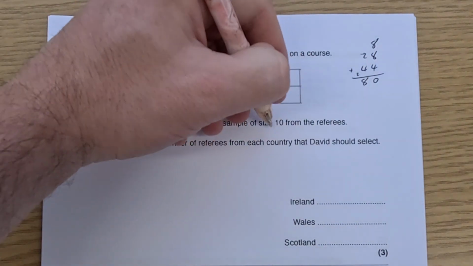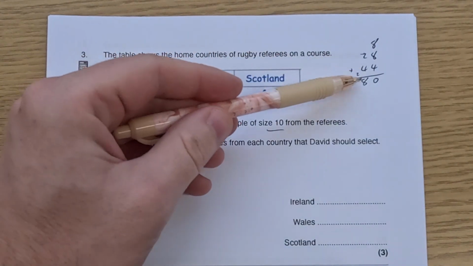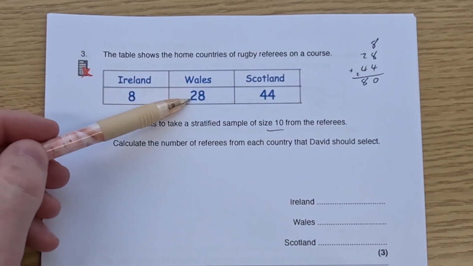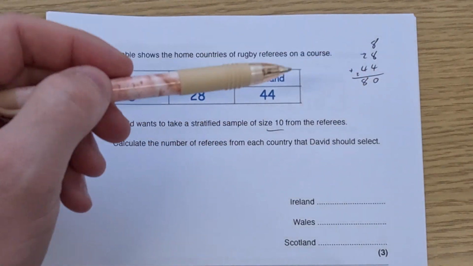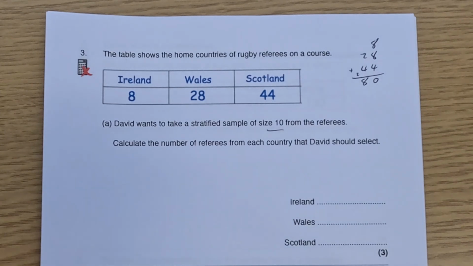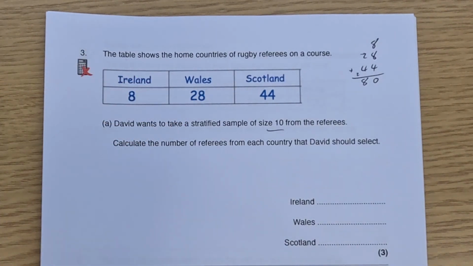Now he wants a sample size of 10. So one approach could be to do 8 divided by 80 and times by 10, 28 divided by 80 times by 10, and 44 divided by 80 and then times by 10. Now there is another approach, because remember that a stratified sample is in the same proportions as the population.